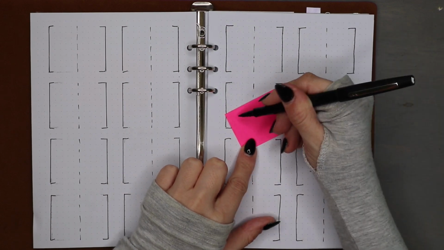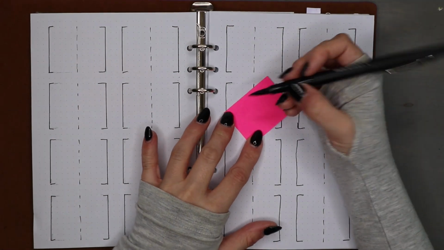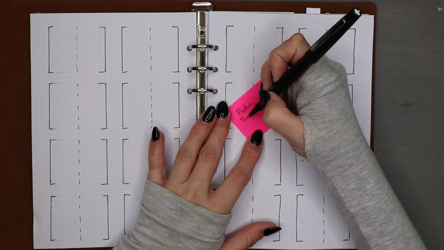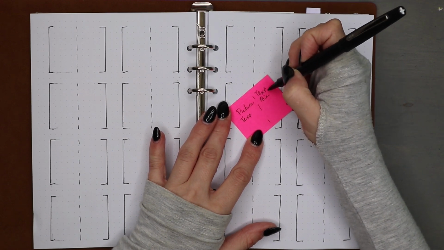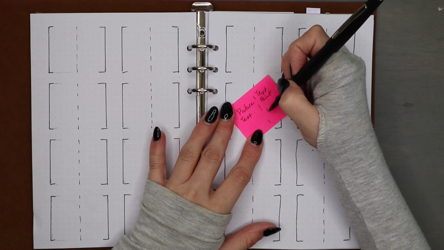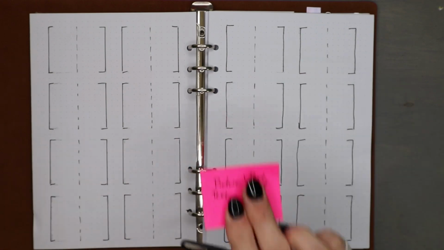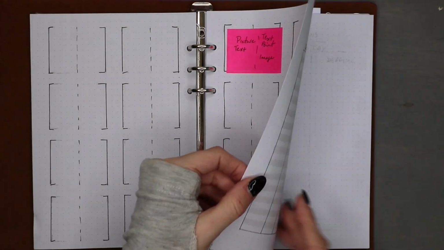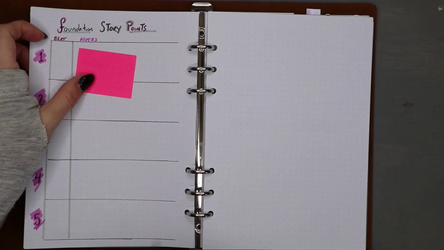What we'll do with these thumbnails is figure out what is going on which page spread. We'll have a picture here, some text there, and how they correlate with each other. Maybe some text here, a different plot point there. When I fill these out for real, there are better notes than just picture and text, but for the sake of showing you how I use it. Then we have a bit of a storyboard that works with our outline.